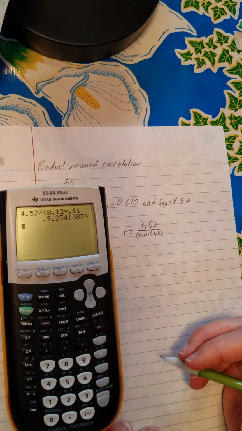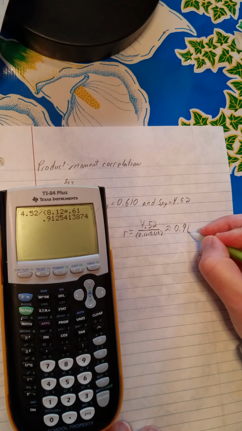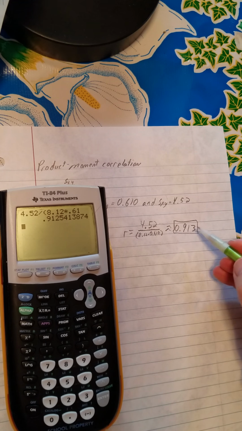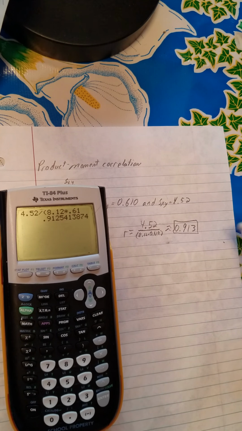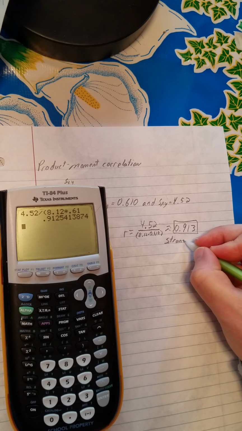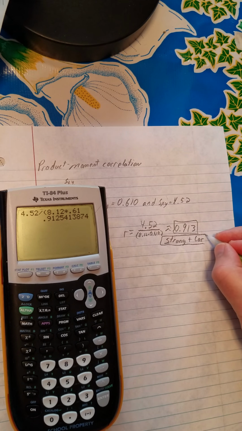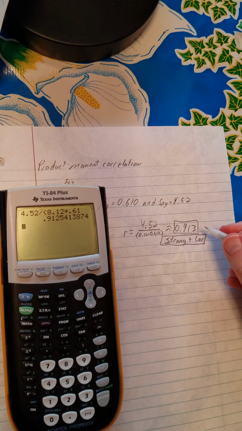All right, so we round that to 3 significant figures, 0.913. 0.913 is in the strong positive correlation range. That's 0.87 to 0.95. Make sure you write both the strength and the direction. Some people forget the direction.